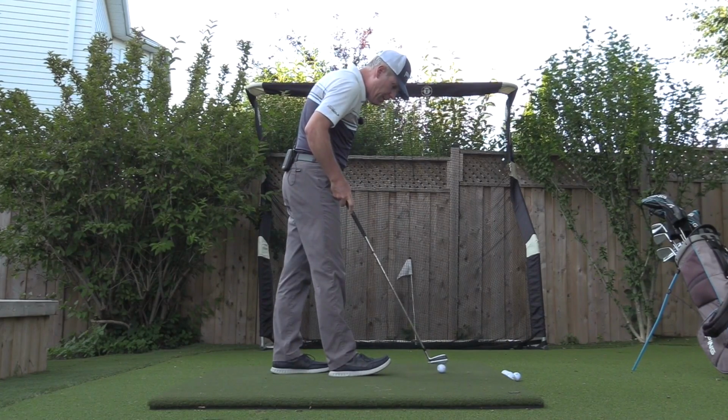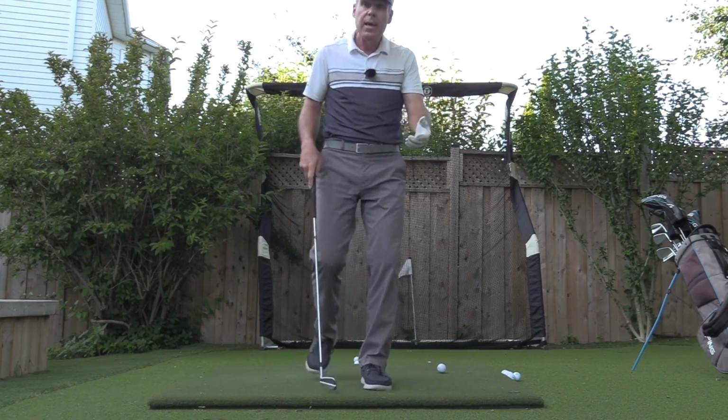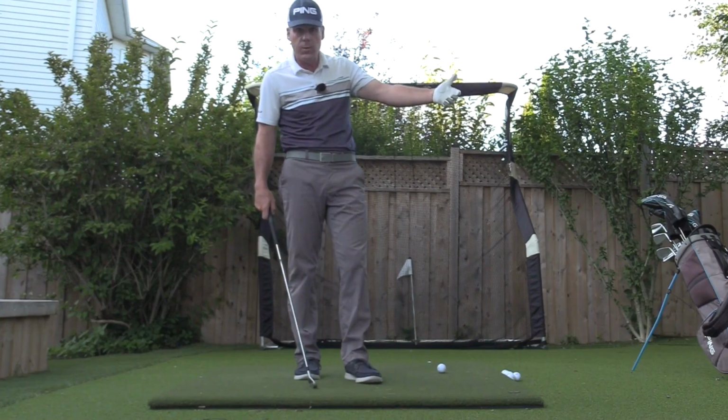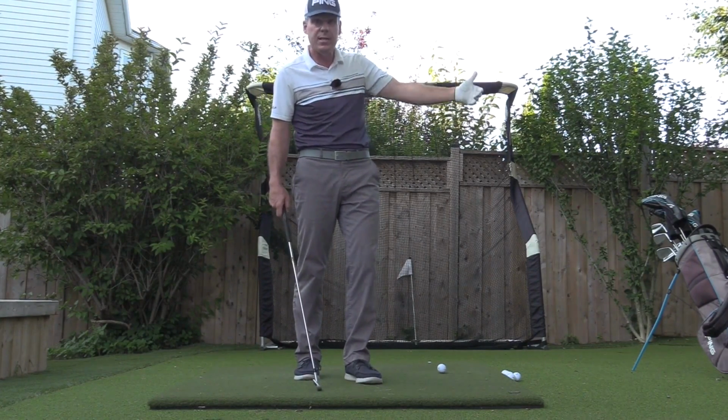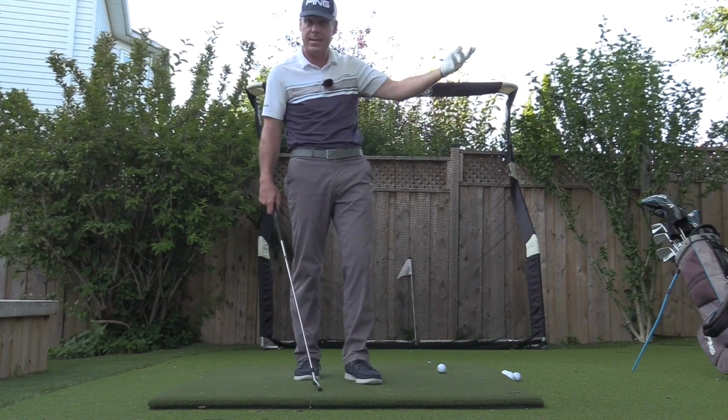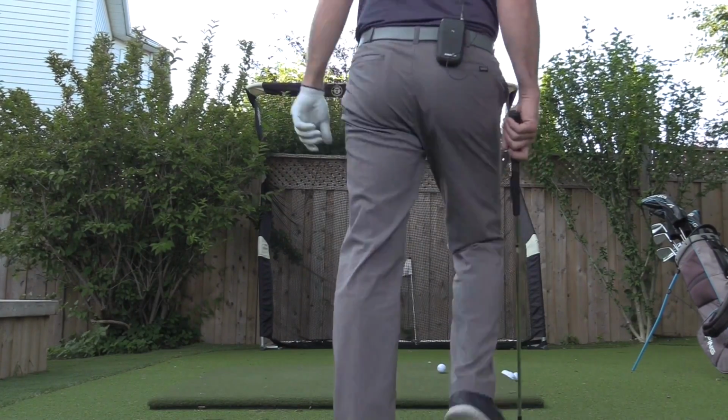So why, since we have the ability to do that, practice this when you're on the driving range. It's much better to hit 25 shots with attention and intention than to hit 100 mindlessly. Okay, it's not doing you any favors.